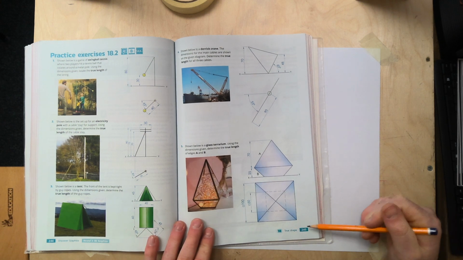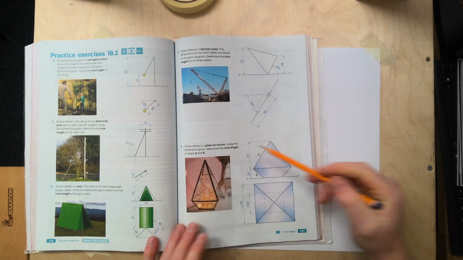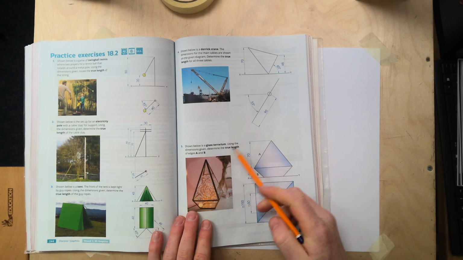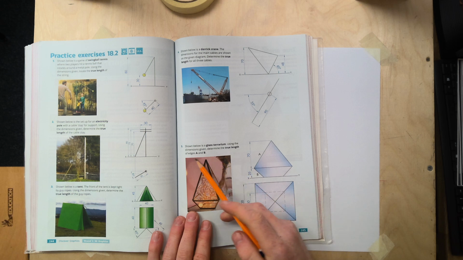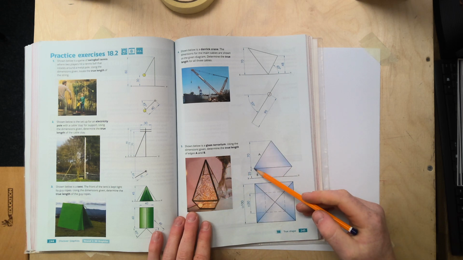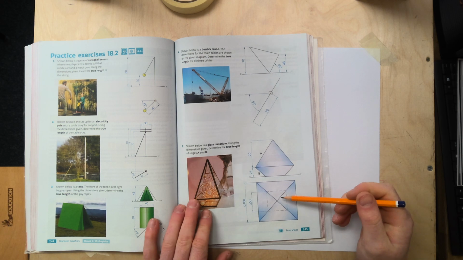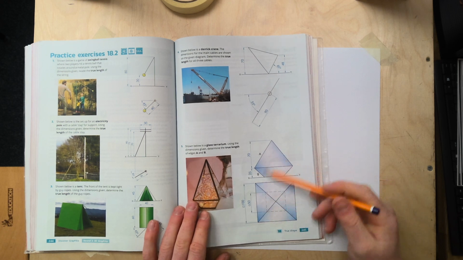So this is just a quick little video, page 245, question 5. Shown below is a glass terrarium. Using the dimensions given, determine the true lengths of the edges A and B. So there's two lines there they want me to get the true lengths of. First thing anyway, we're going to have to draw out this plan and elevation.